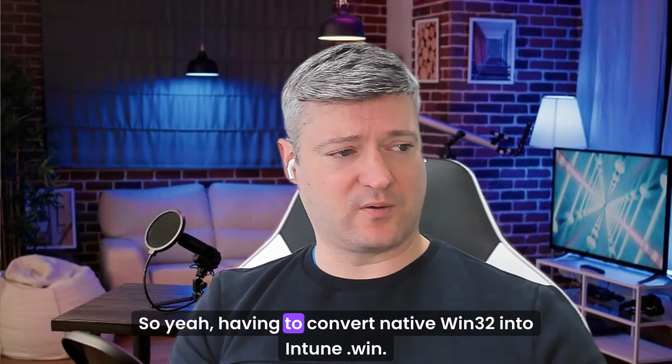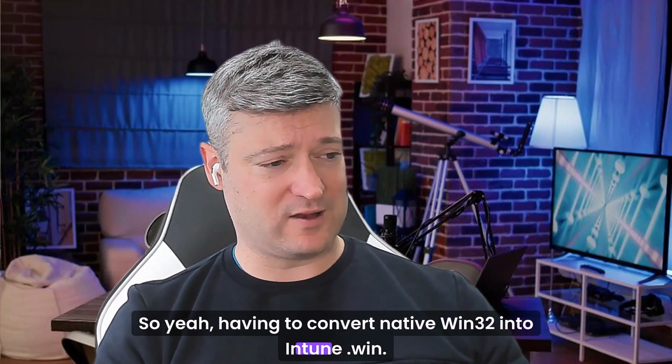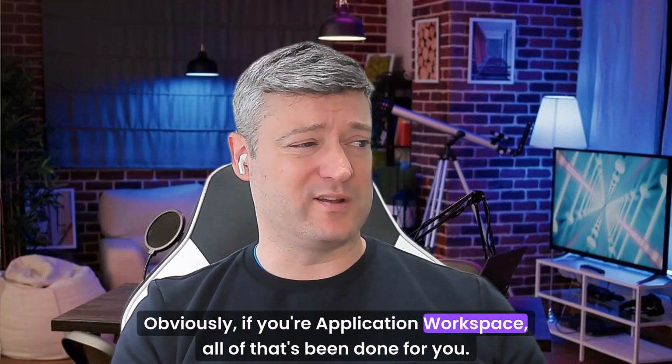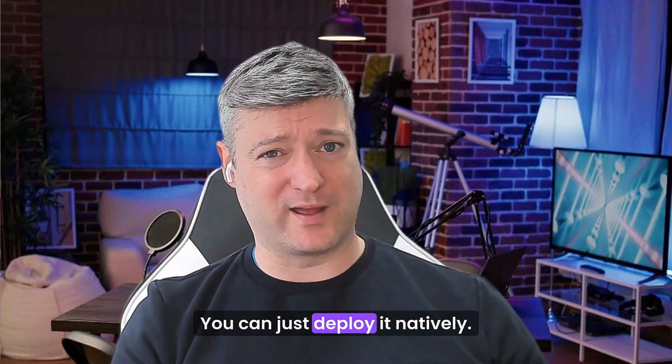So yeah, having to convert native Win32 into Intune Win. Obviously, if you're using Application Workspace, all of that's been done for you. You can just deploy it natively.